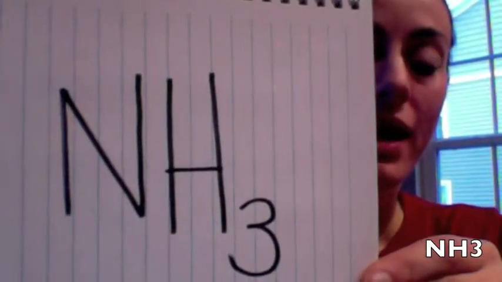Nitrogen and 3 hydrogens, like this, is actually written as a compound NH3, meaning 1 nitrogen and 3 hydrogens. NH3 actually is ammonia, which is found in Windex.